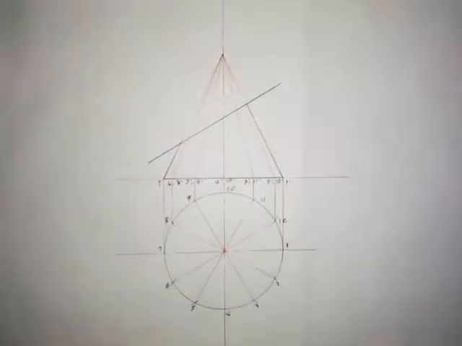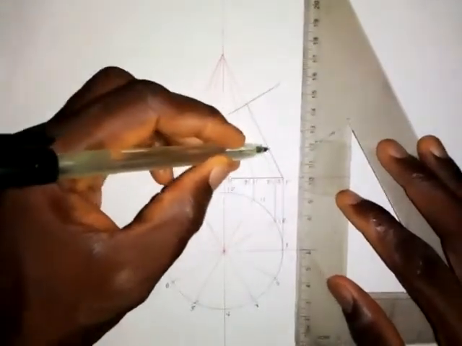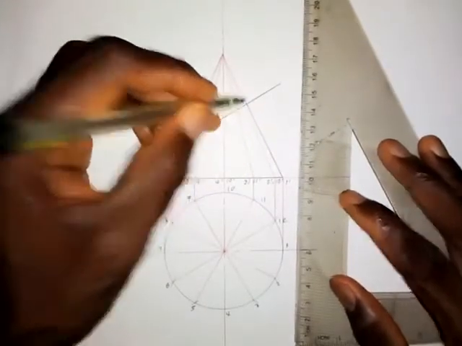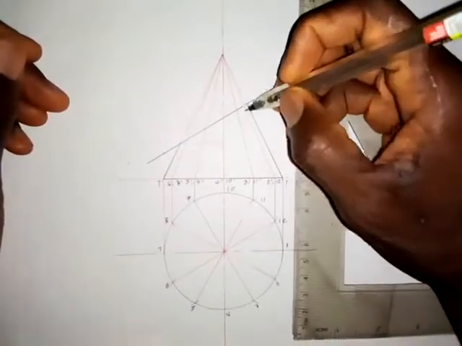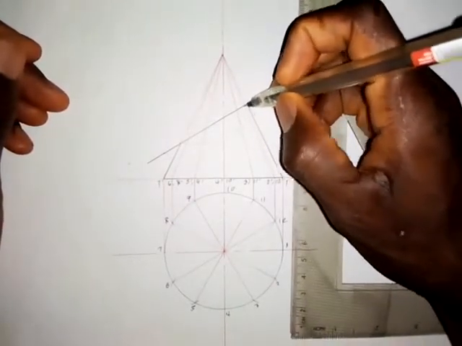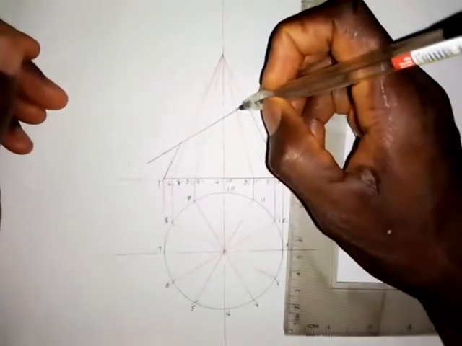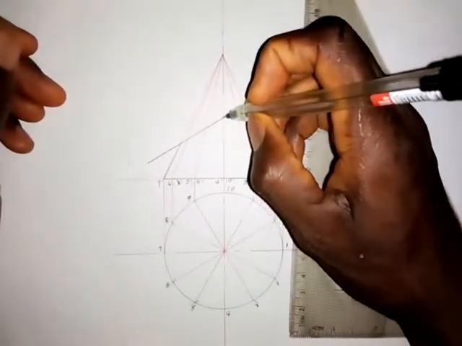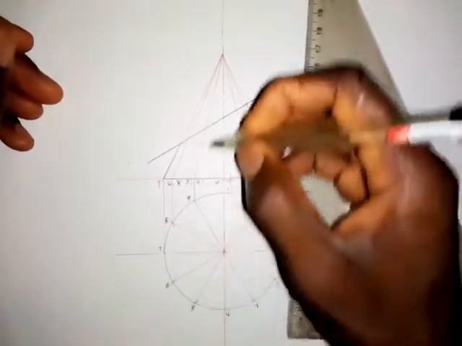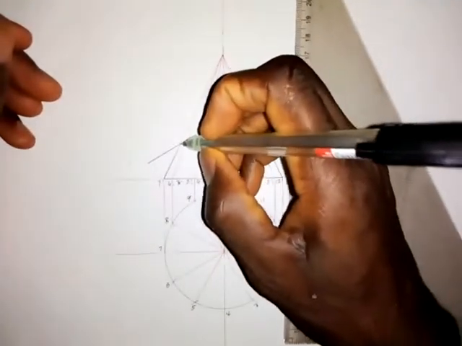So how do you draw the complete plan? You take your set square. So the cutting plane touches this, this is line 1, like this. So the cutting plane touches line 1 at this point here. Line 2 and 12, you touch it here at this point. And line 3 and 11, you touch it at this point. Line 4 and 10, you touch at this point. And then line 5 and 9, you touch it here. Line 6 and 8, you touch at this point, and line 7, you touch at this point.